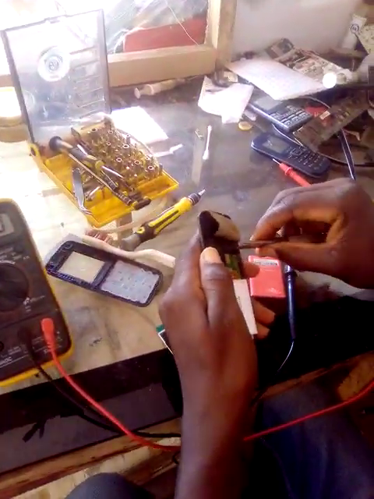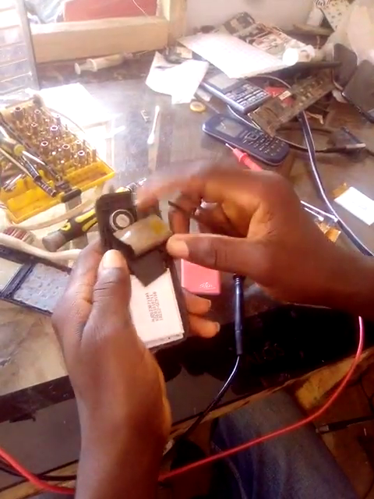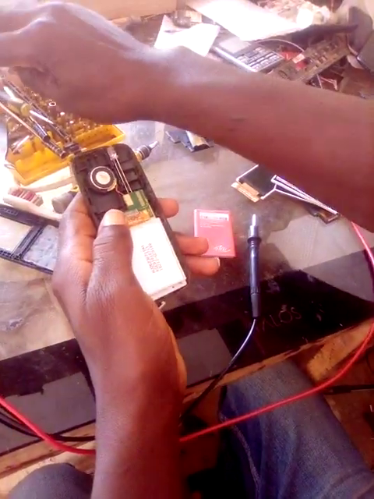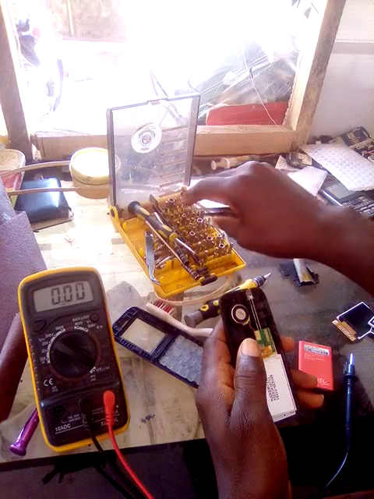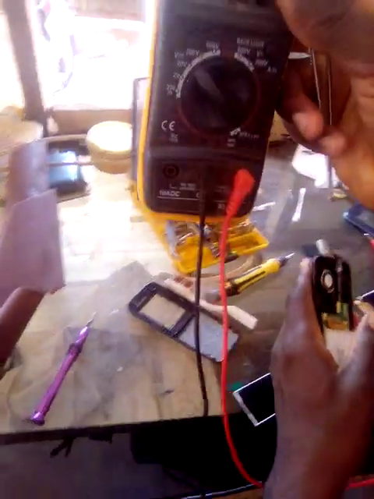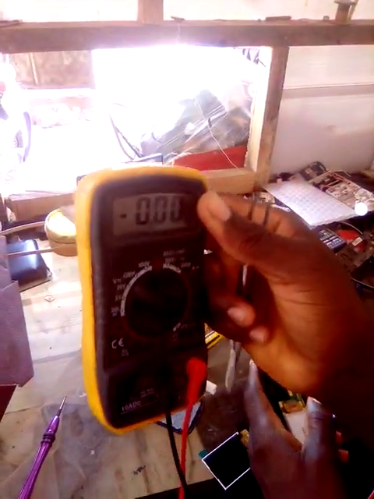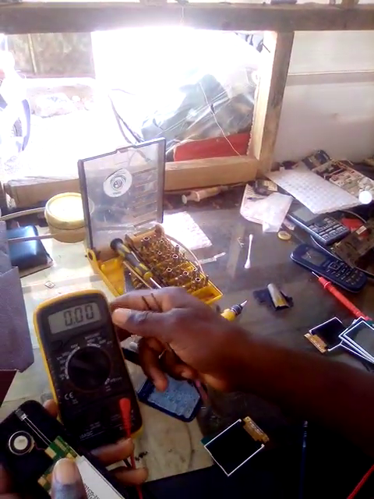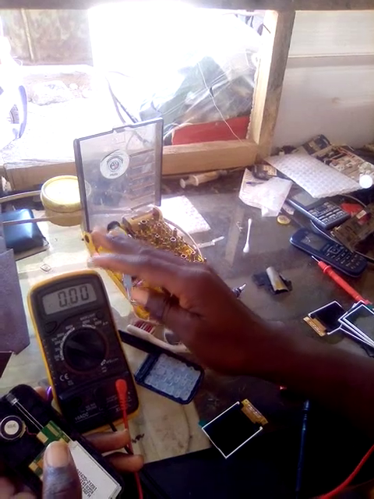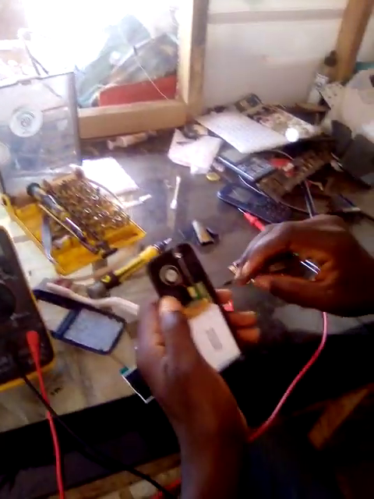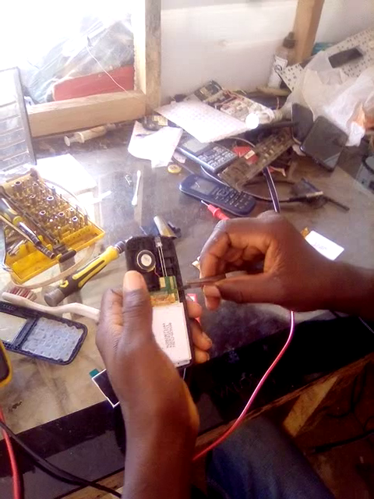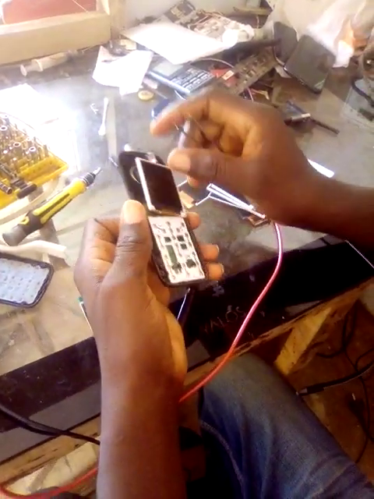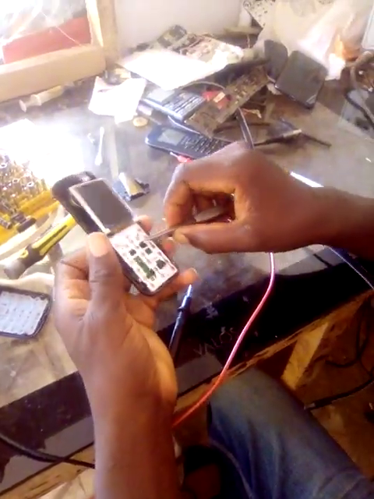So repairing a phone, you need to have all these things. This is a toolkit, and this is a multimeter. That is what you'll be using to trace problems on phone boards and laptop boards. So let's come back. Let's open the phone and solve the screen display problem.